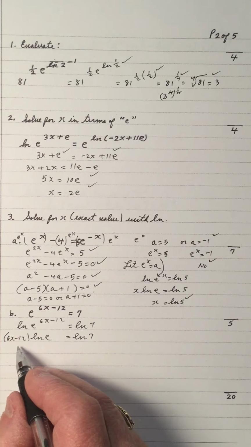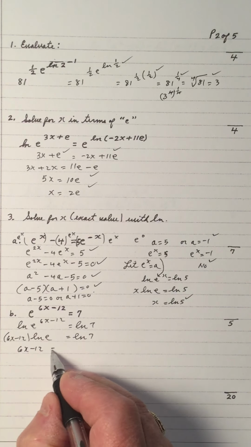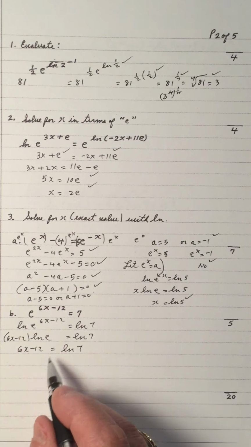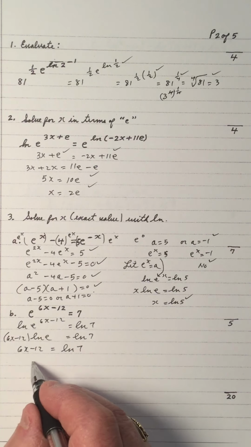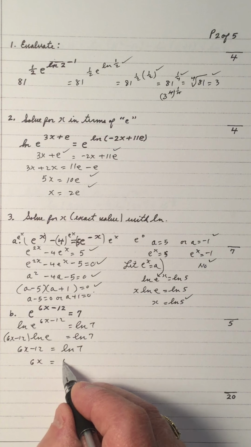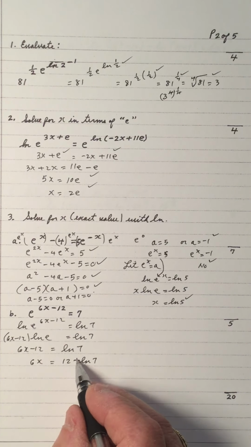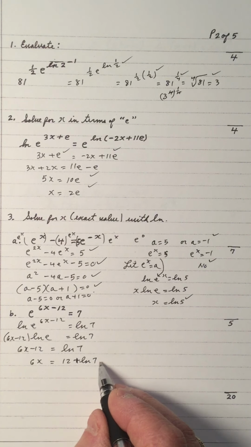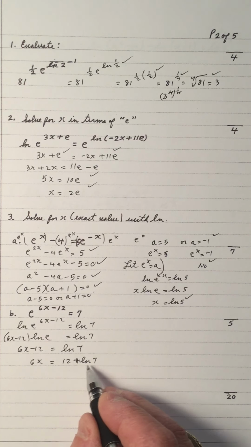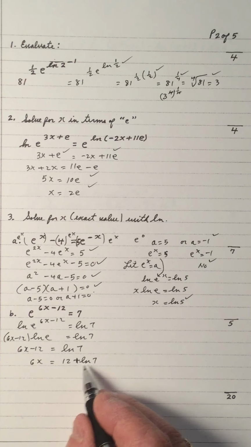And we have ln e is 1, so 6x minus 12 equals ln 7. And we're solving for x, so 6x equals 12 plus the ln of 7. Now I moved the 12 in front of the ln because I didn't want to move it on the back, because you would think that'd be the ln of 7 plus 12, which would be 19. So I moved the 12 in front.